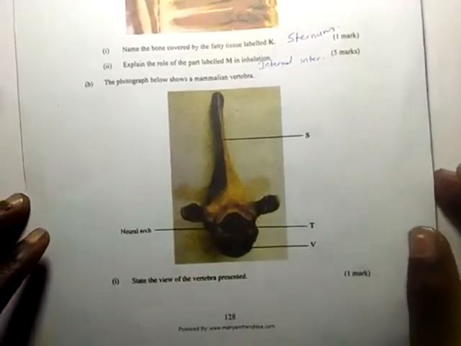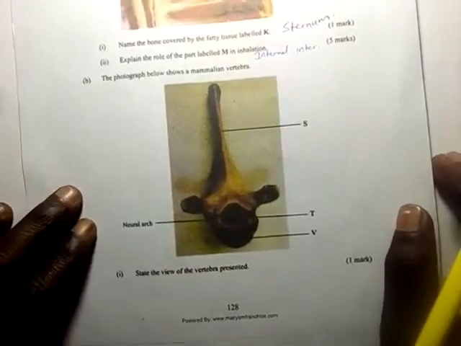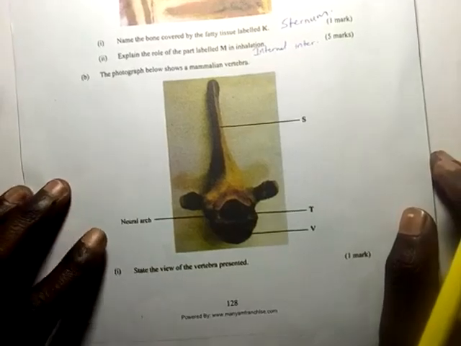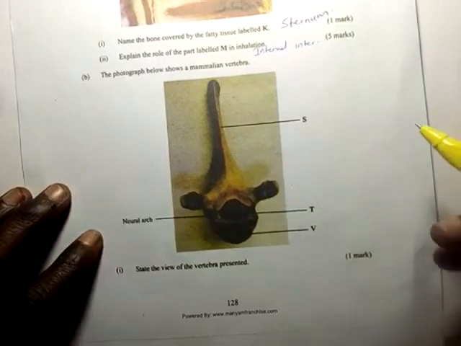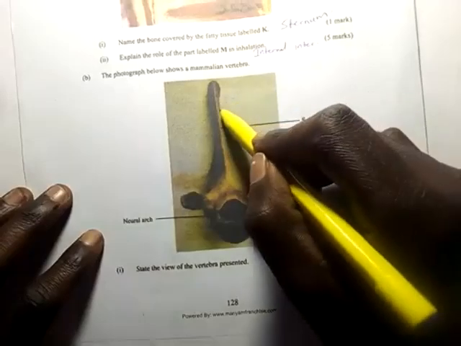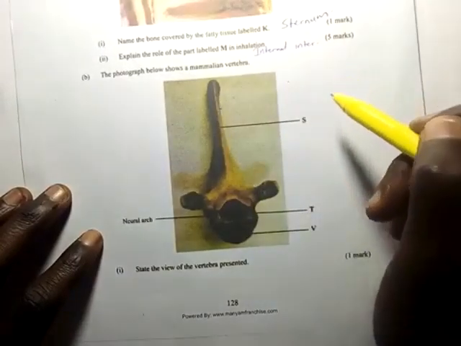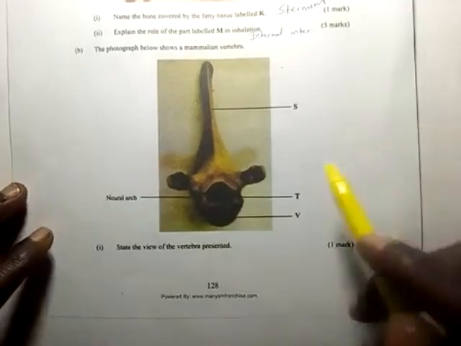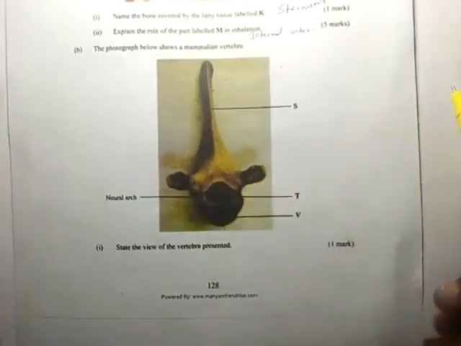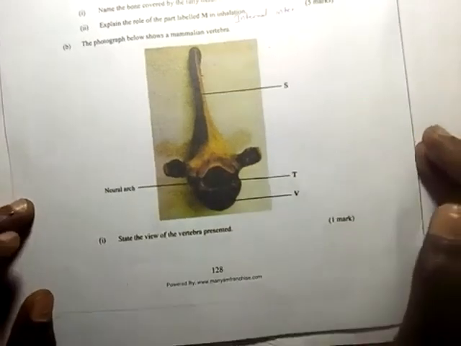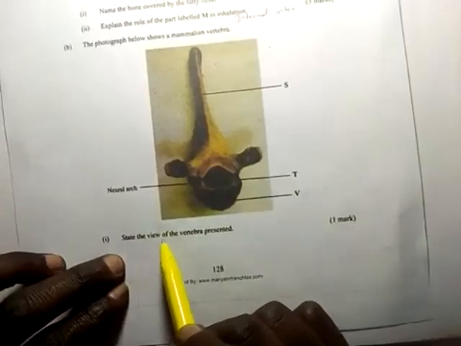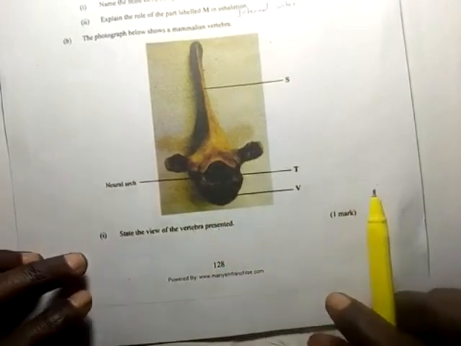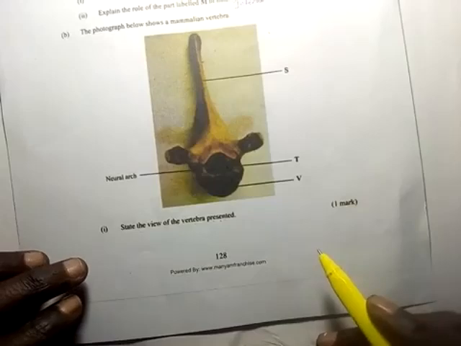Now question B, you are told the photograph of the mammalian vertebra. Now you should be able to identify the mammalian vertebra. This is the thoracic because of the long neural spine and the centrum, which is broad, wide neural canal, and the transverse process. Now this is the thoracic vertebra.